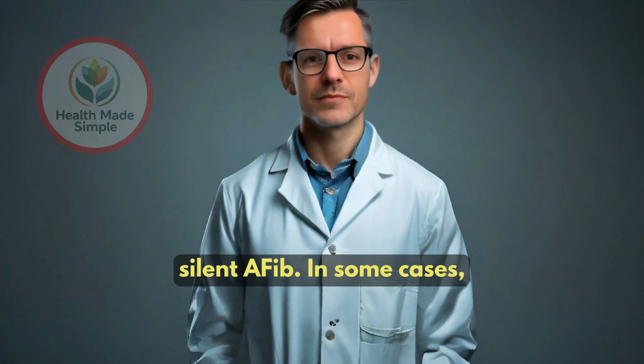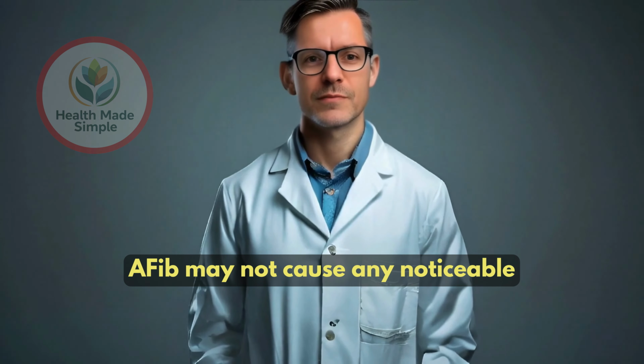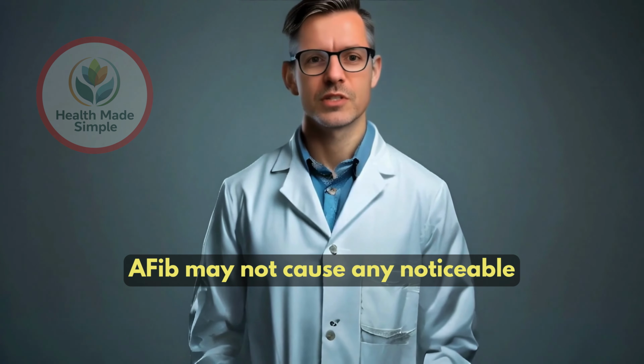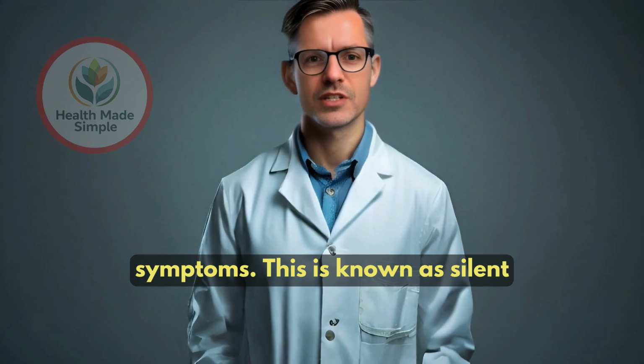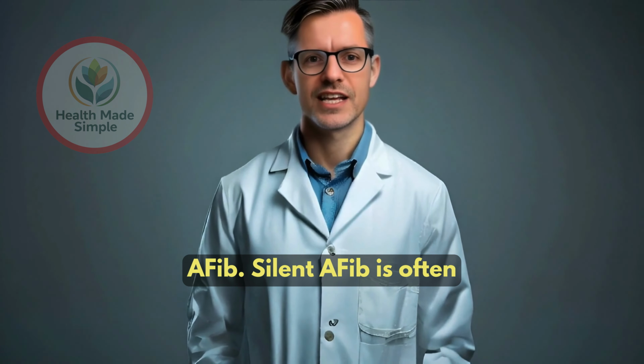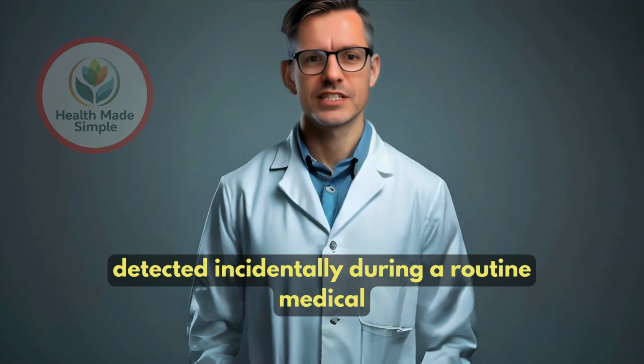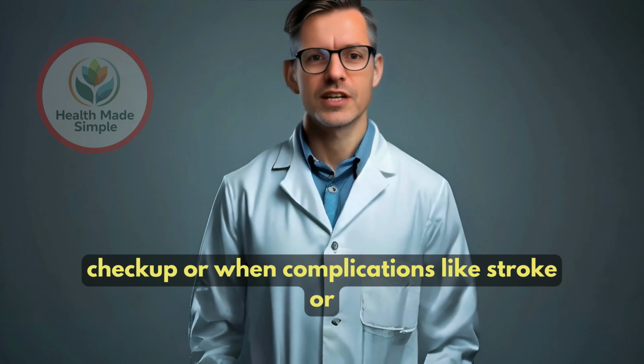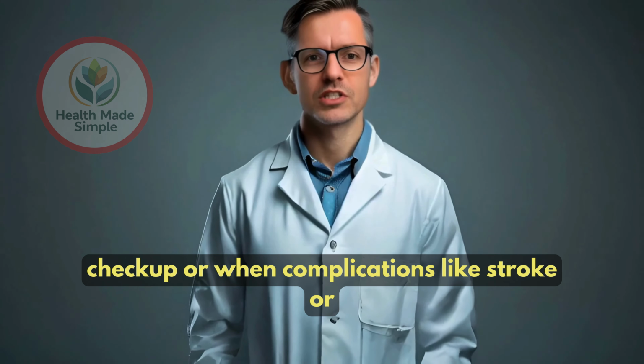Silent AFib. In some cases, AFib may not cause any noticeable symptoms. This is known as silent AFib. Silent AFib is often detected incidentally during a routine medical checkup or when complications like stroke or heart failure occur.